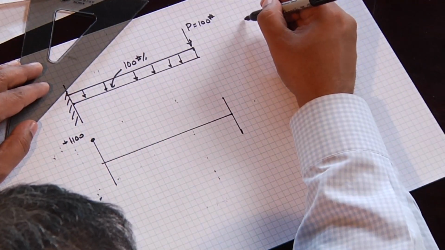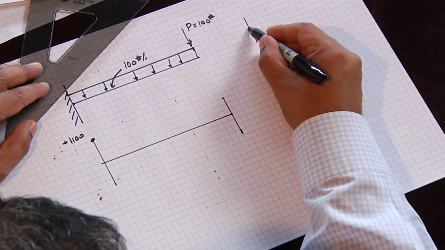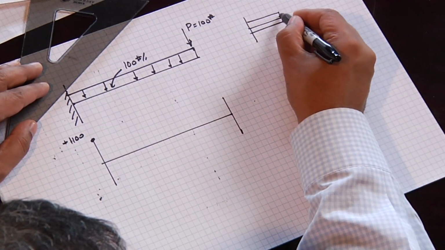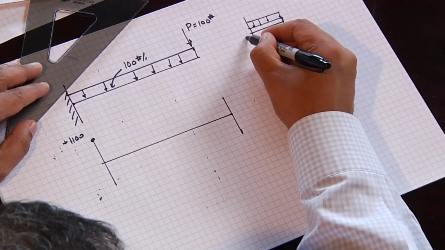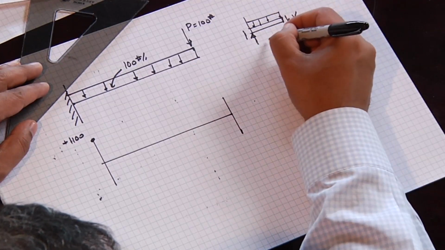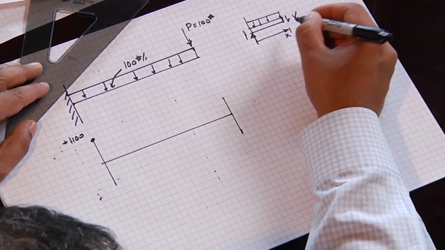So let's do the free body diagram. Let's graph this beam. We're going to make a cut, and we have our load. We're starting off here with our reaction. We have a shear load here, and this is measured as a distance x.